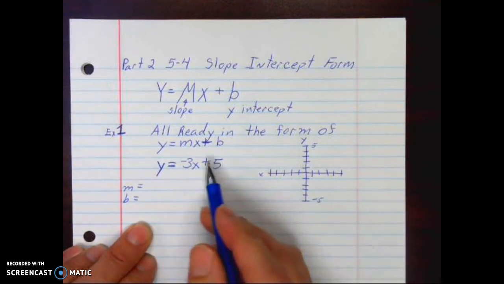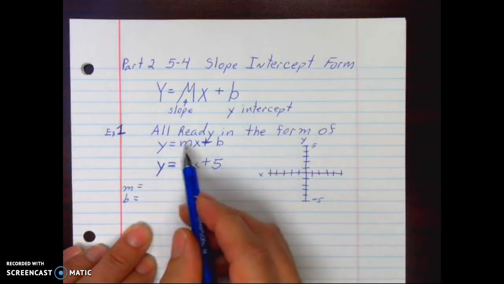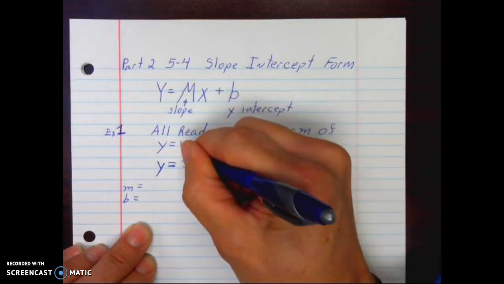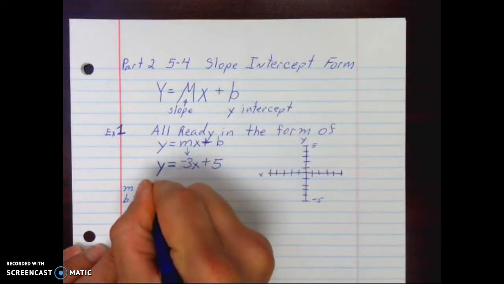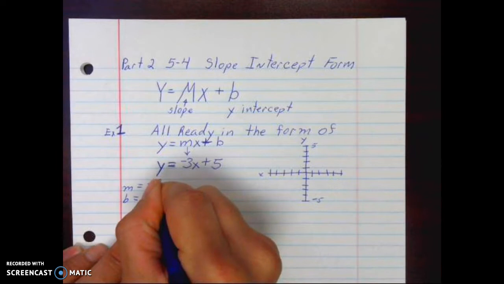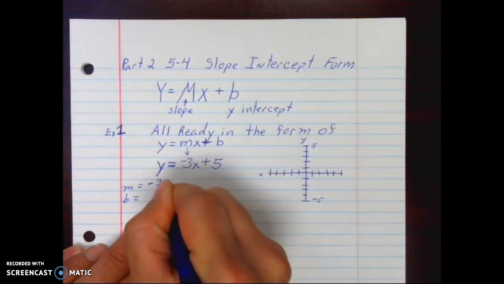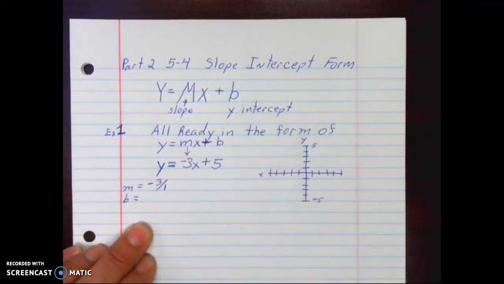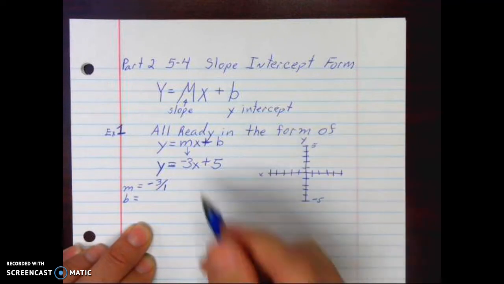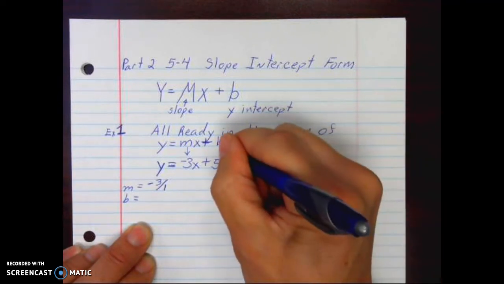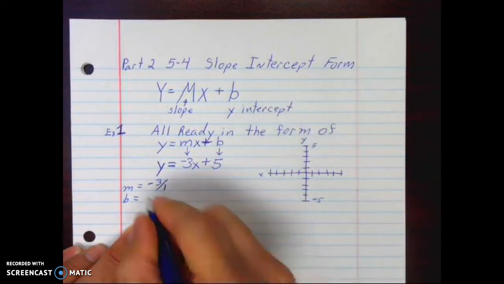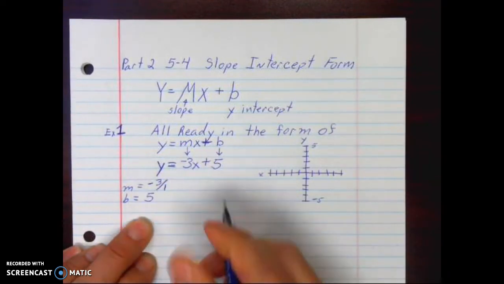So when it's in this form, you can quickly identify the slope because it lines up, right? There's my slope. Write it as a fraction because it's the rise, or sometimes going down. So it's negative 3 over 1. Okay, so always make it look like a fraction even if it's not. And then what is my y-intercept? It's right there. So they perfectly line up.